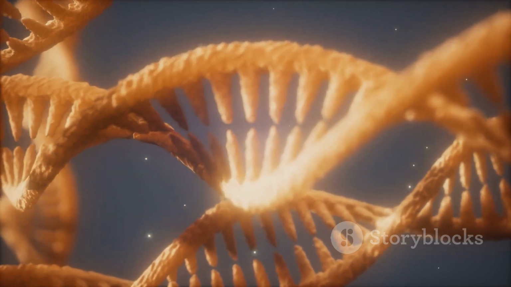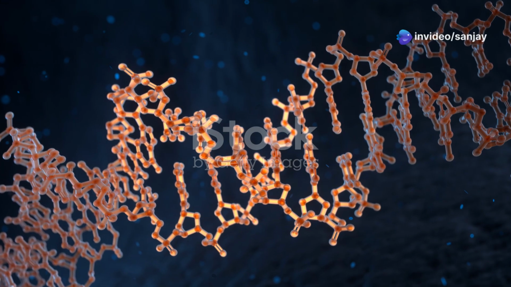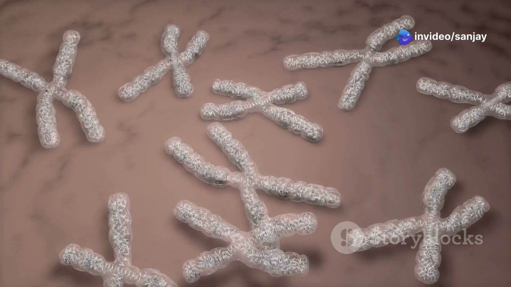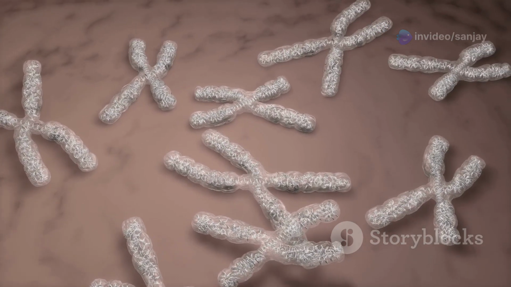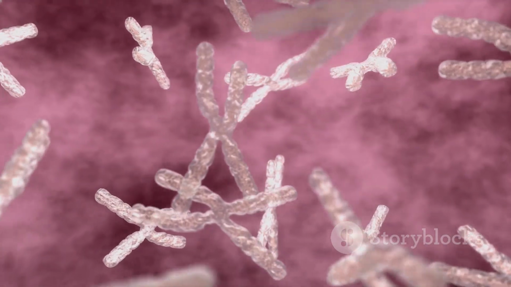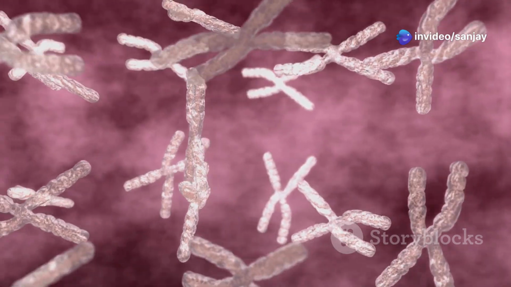Section 5. Inheritance, passing on the blueprint. DNA is the hereditary material that is passed down from parents to offspring. During sexual reproduction, each parent contributes 1 chromosome from each pair to their offspring. Genes located on these chromosomes carry the instructions for traits that are passed from one generation to the next.